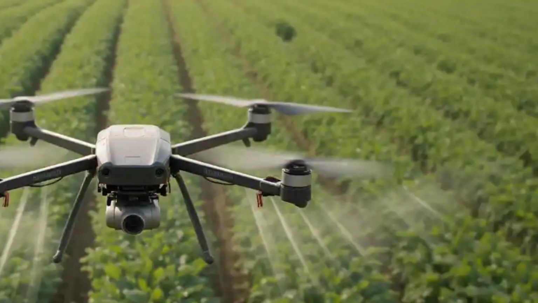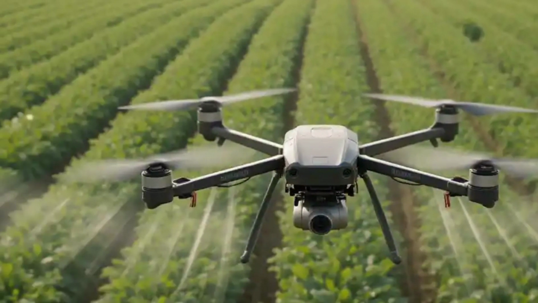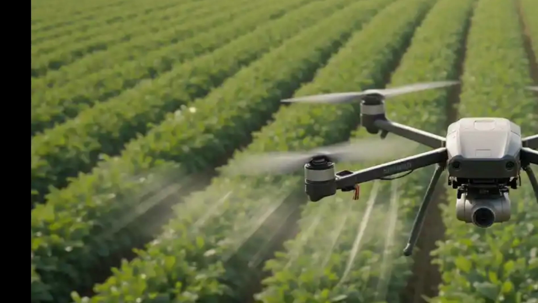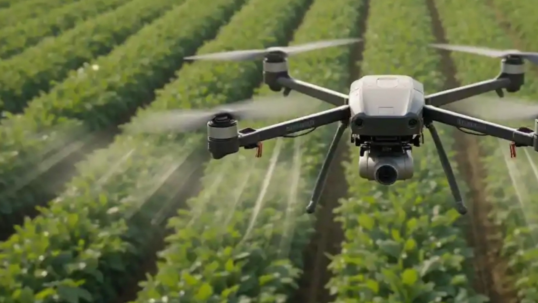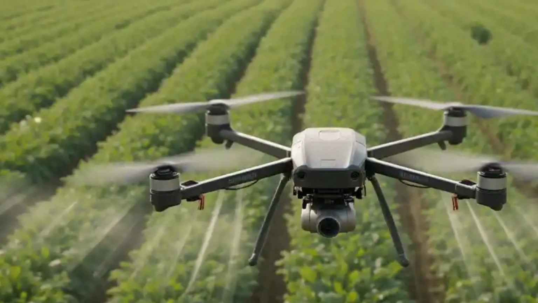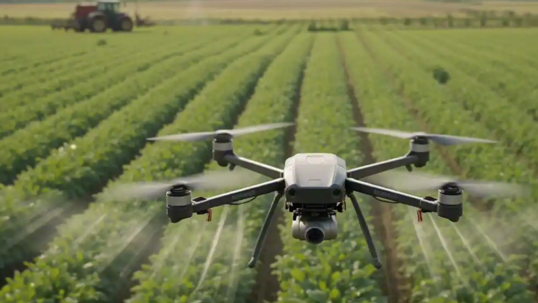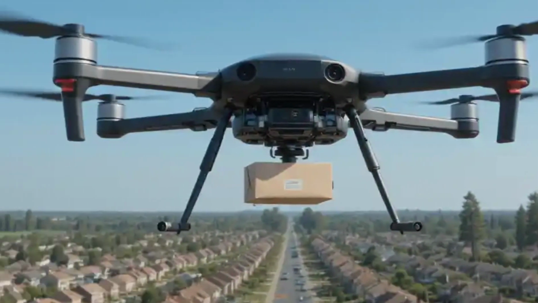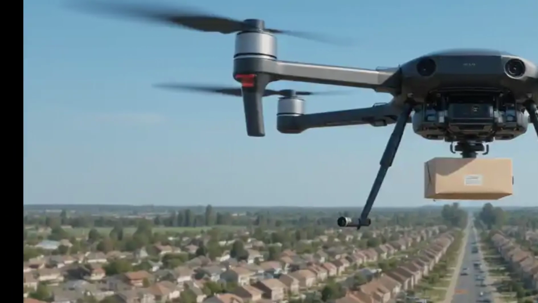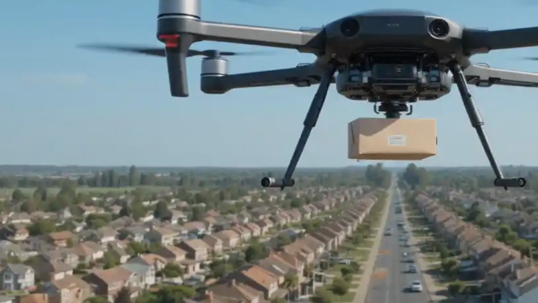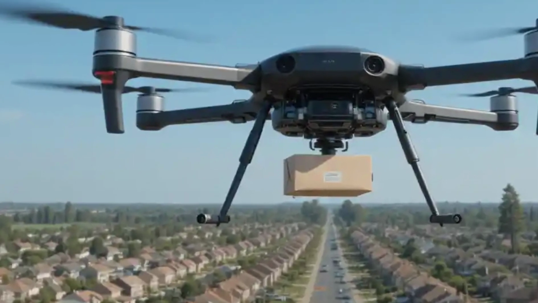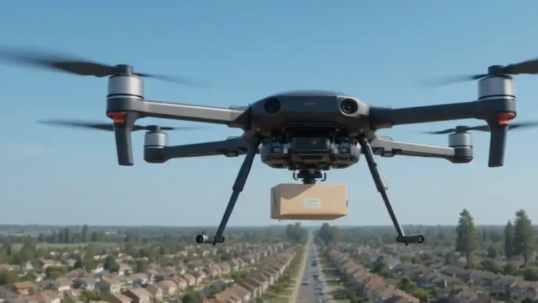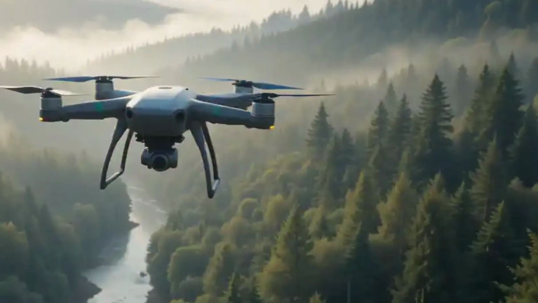They are widely used in various fields such as military, for reconnaissance, surveillance, and targeted missions. Civilian and commercial use, including aerial photography, agriculture, delivery services, mapping, and infrastructure inspection. Environmental monitoring, to track wildlife, monitor climate change, or assess natural disasters.